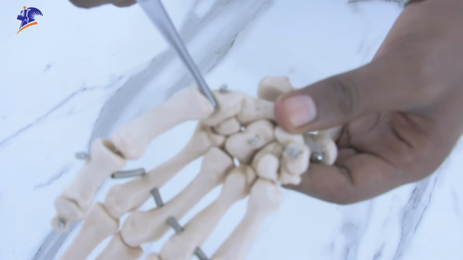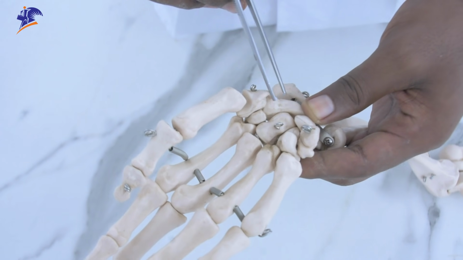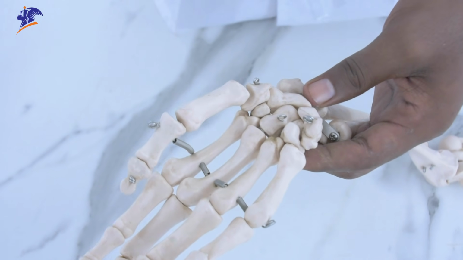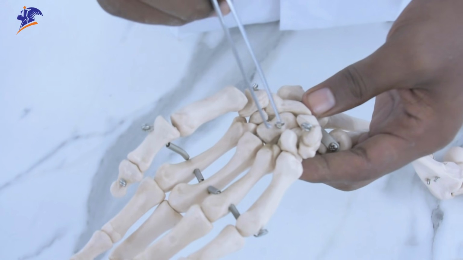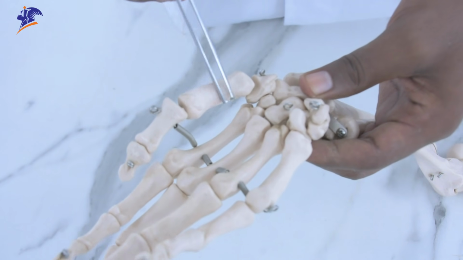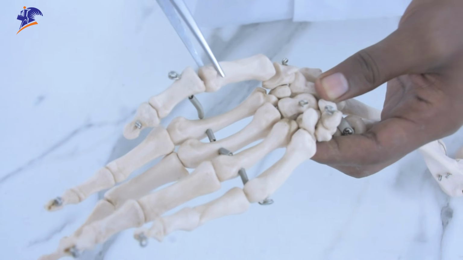In the distal row, this one is called the trapezium. These are the carpal bones. This is the scaphoid, this is the lunate, this is the triquetrum, and this is the pisiform. In the distal row, this is the trapezium, this is the trapezoid, this is the capitate, this is the hamate, and it has the hook of hamate. This is the first metacarpal, this is the second metacarpal, this is the third, fourth, and fifth.